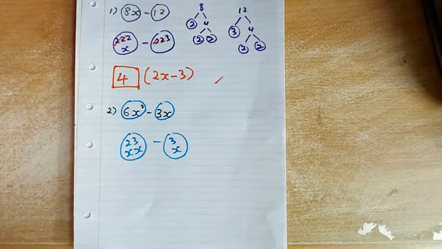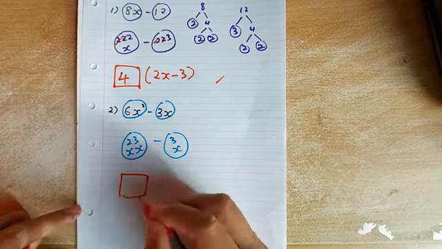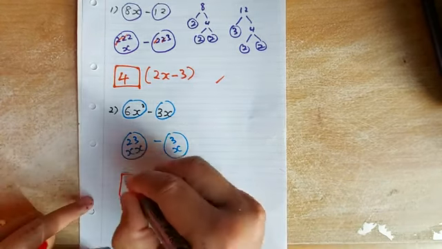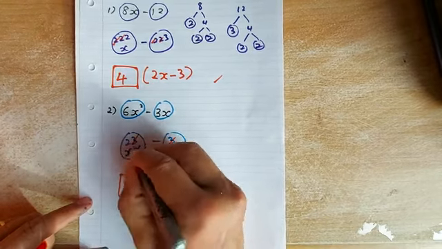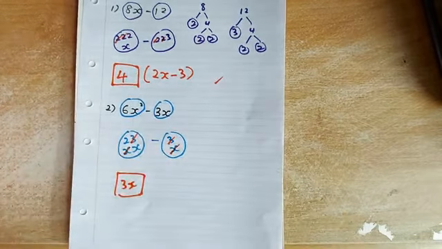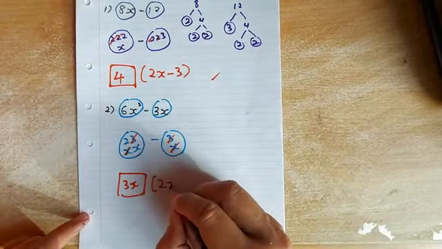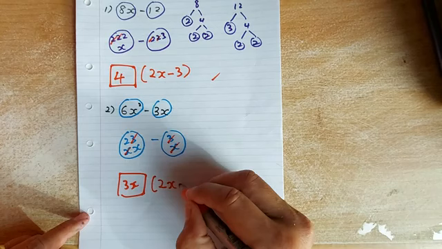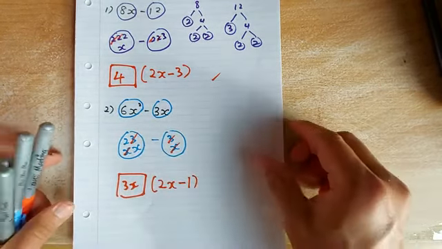Now the next step, we're going to take out the common bubble. Everything that's common in the first two bubbles, we're going to put there. So the common bubble is 3. When you take out the 3, you cancel the 3 and also the x. So x will be cancelled out. What's left, you're going to put in a bracket. In this case, what's left will be 2x. And in this bubble, there's nothing left, so it's going to be minus 1. In algebra, if there's nothing left, you put 1 instead of a 0.